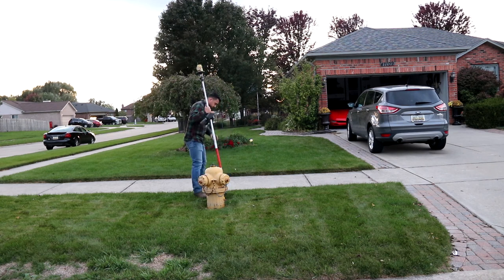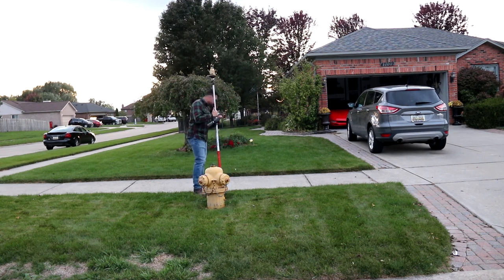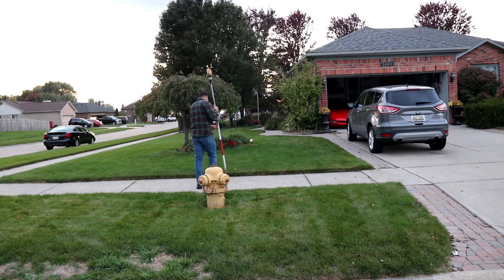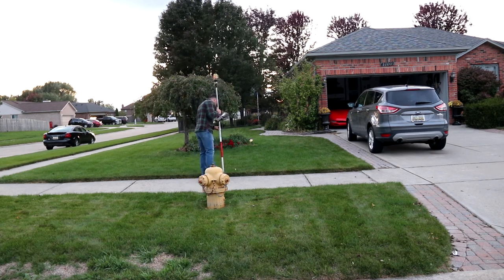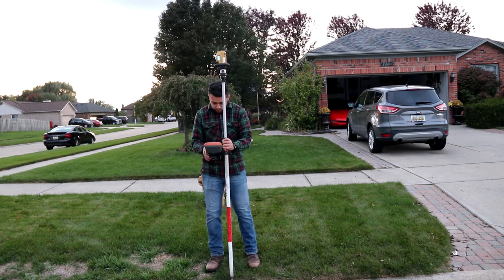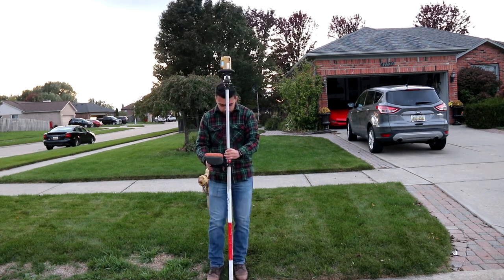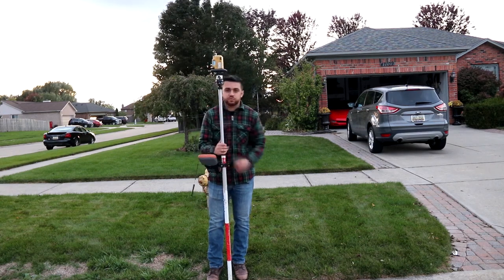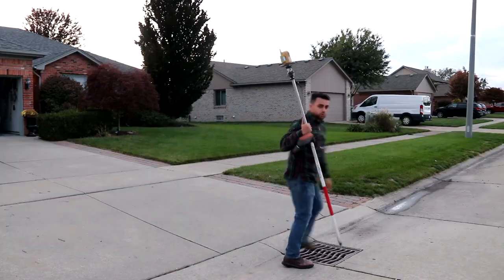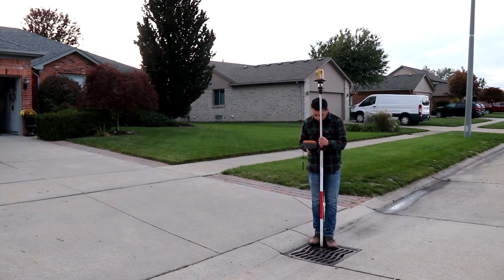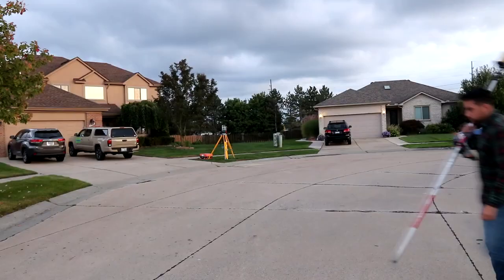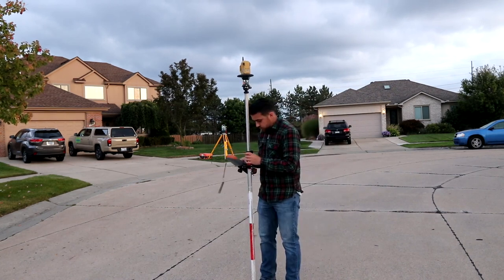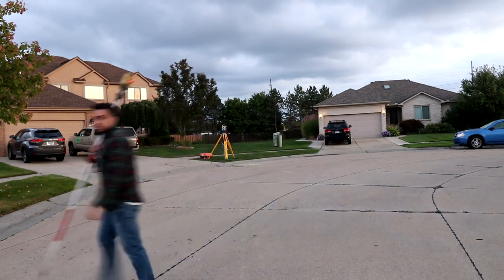Great. We'll take our concrete 2 right here, concrete 2. We'll take our concrete 1 over here, our curb shot here, and a gutter shot right here, gutter 1. Perfect. I see that there is a storm catch basin right here. I'm gonna go and call it catch basin. We'll come to the center of the road, I'll move over to the other side of the road.